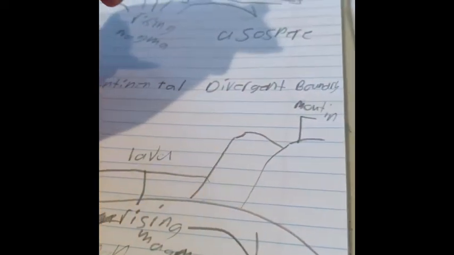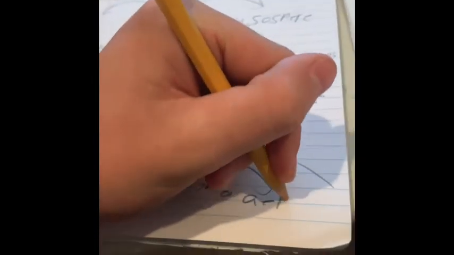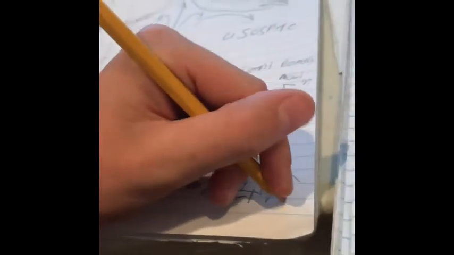And then right here's the lithosphere, and then the fault is right here. And then the mountains like this. And then the asthenosphere is right there.